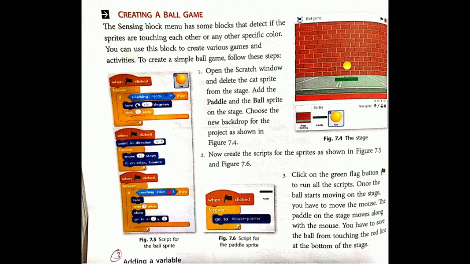Okay, so the first step says that first you have to open the scratch window and you have to delete the cat sprite. And then you have to add two sprites onto the stage. Which are those two sprites? You have to add a paddle sprite and also a ball sprite onto the stage. And you have to choose a new background for your project, like what you see in figure 7.4. Okay, this is the first step that you have to follow.